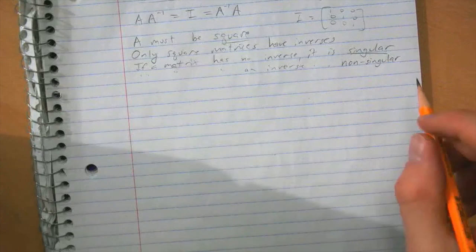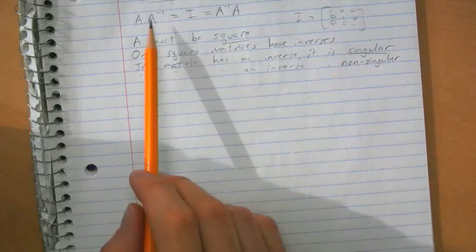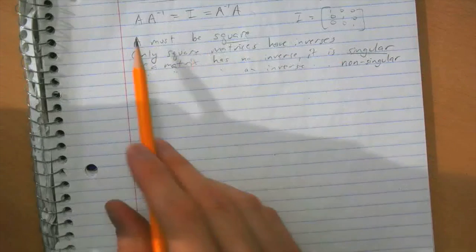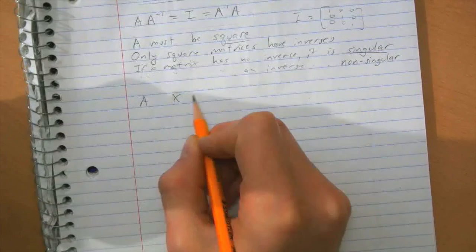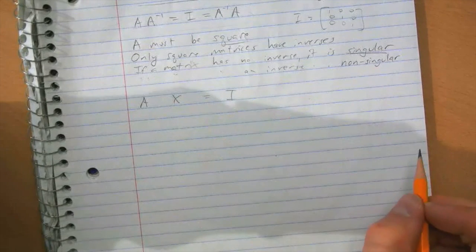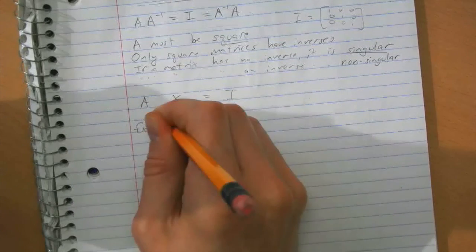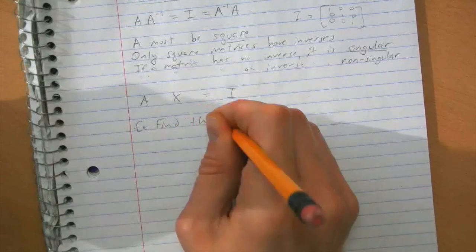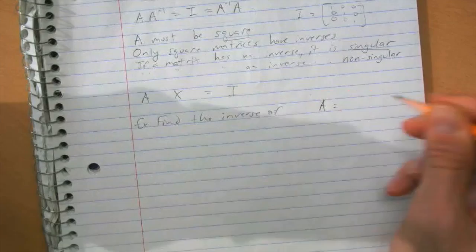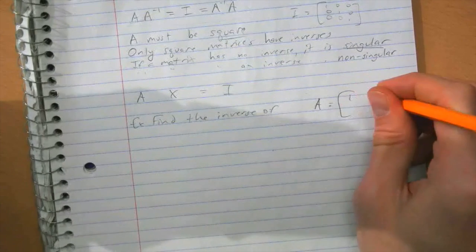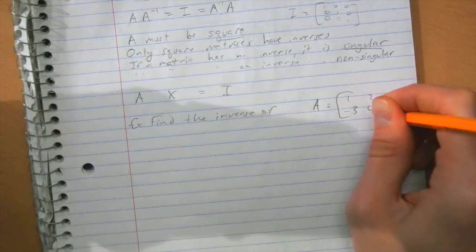So, how do we find this inverse matrix? Well, the definition gives us one way of doing it. If we don't know the inverse, we can say that this matrix times some unknown matrix will get us the identity matrix. So, for example, say we wanted to find the inverse of matrix A, which is 1, 2, negative 3, 4.